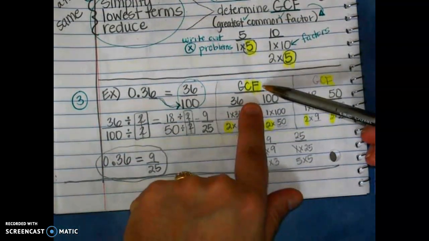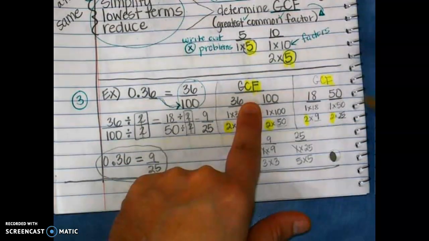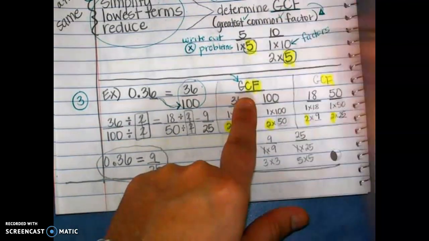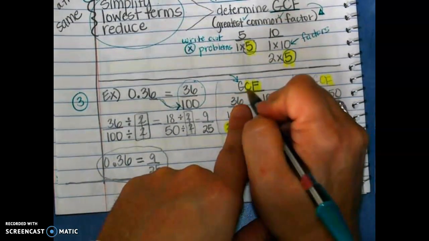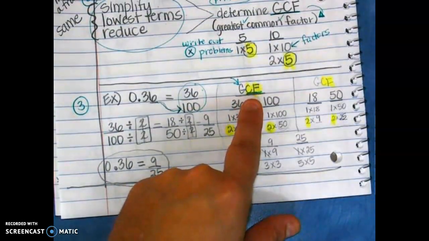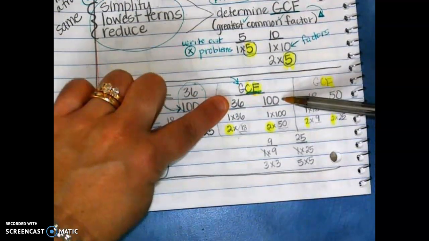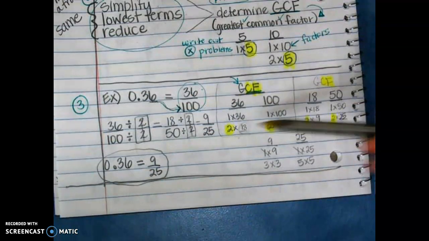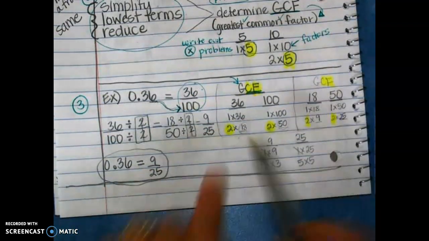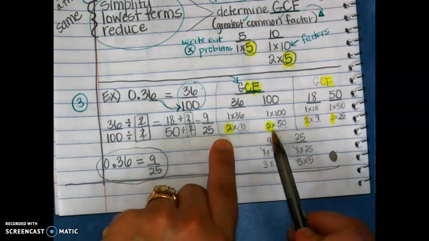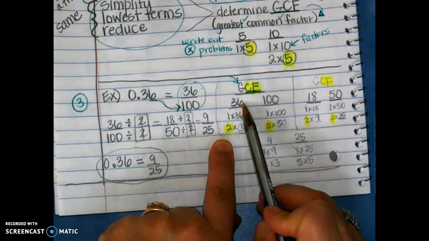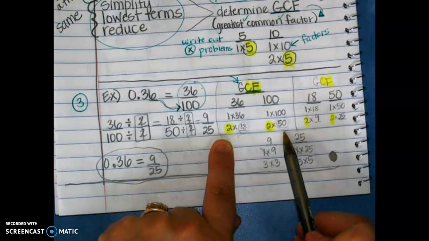So again, you want to find a GCF, greatest common factor, but sometimes I don't find the greatest one. Sometimes I only find what they have in common. So down here, I started writing multiplication problems, and I noticed that these numbers are kind of big. So I started with my 2's because 2's are very easy for me because I know all even numbers are divisible by 2.